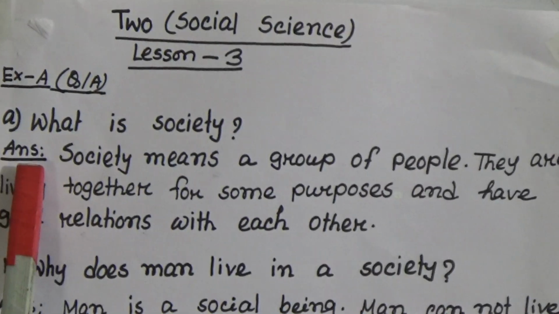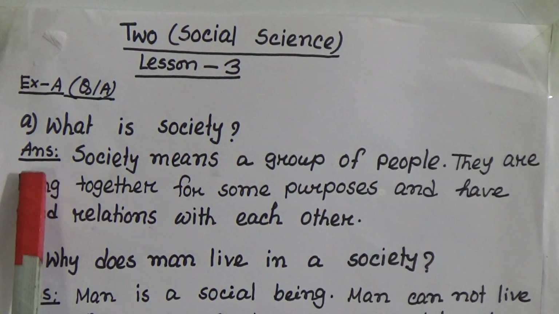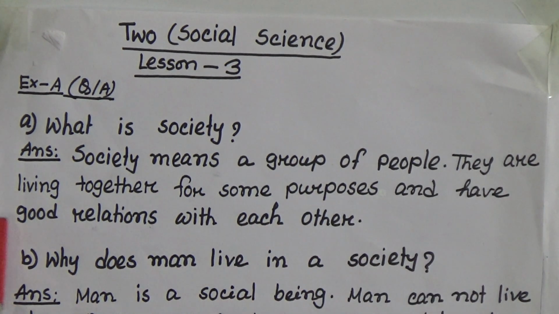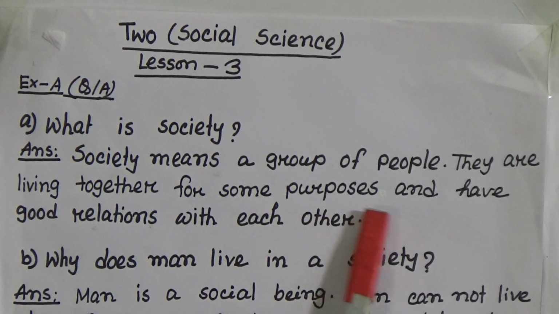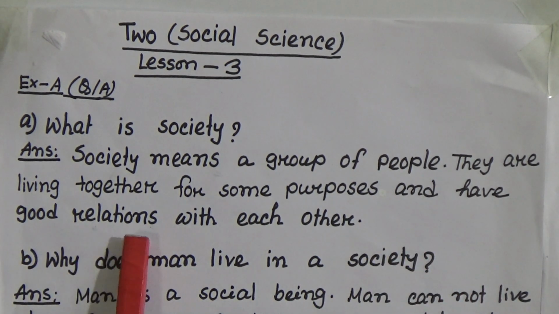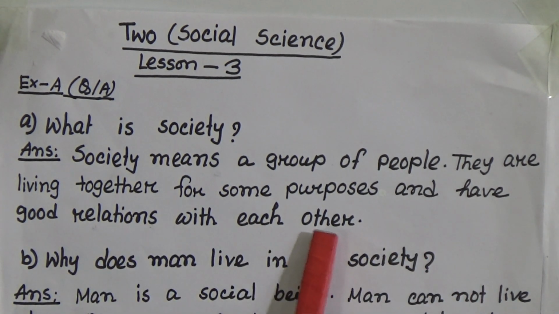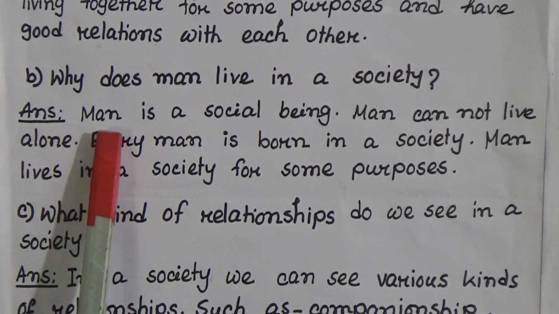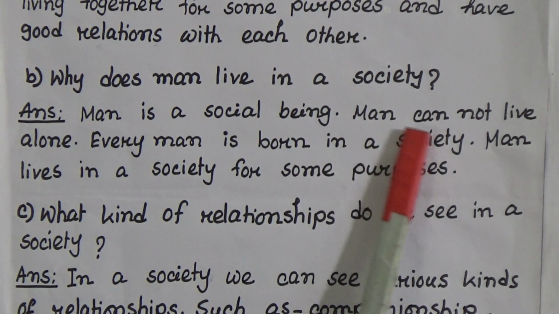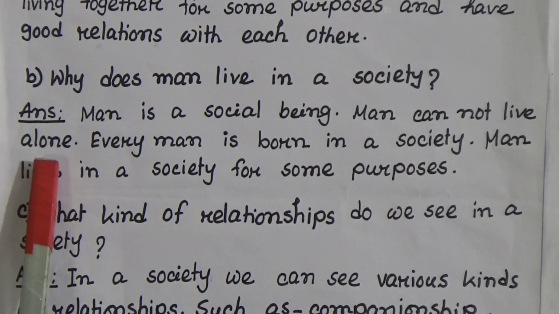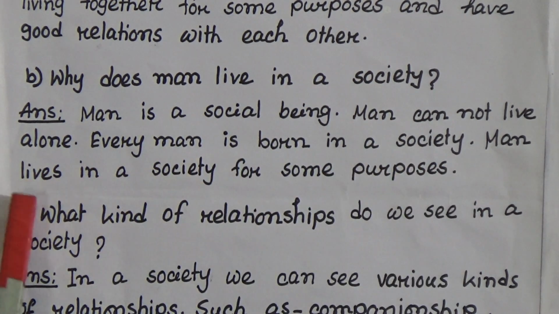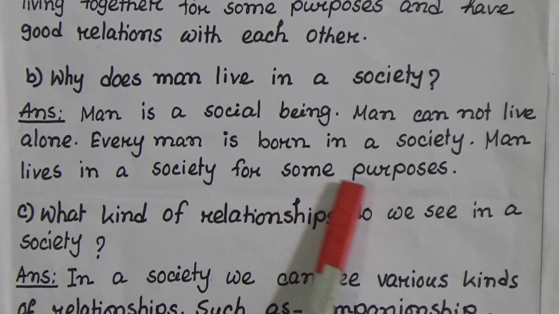Number A, what is society? Answer. Society means a group of people. They are living together for some purposes and have good relations with each other. Number B, why does man live in a society? Answer. Man is a social being. Man cannot live alone. Every man is born in a society. Man lives in a society for some purposes.